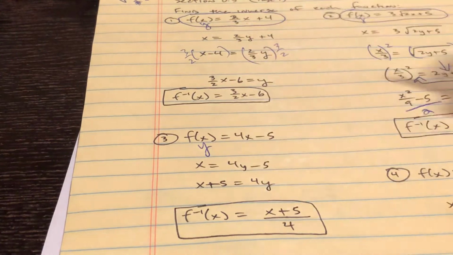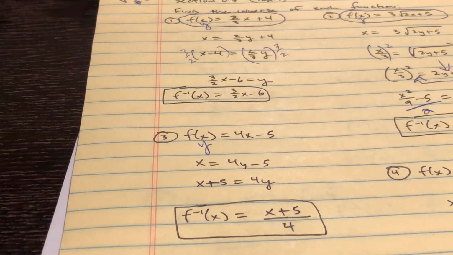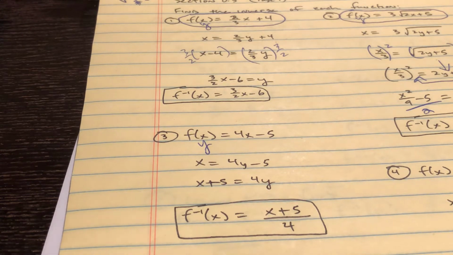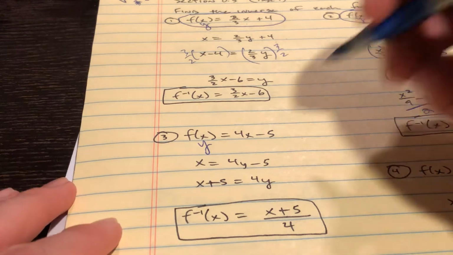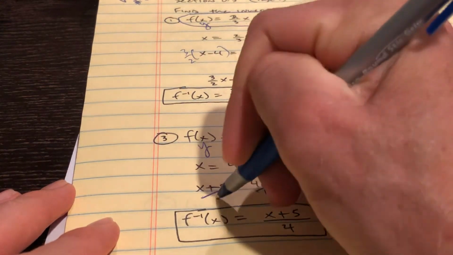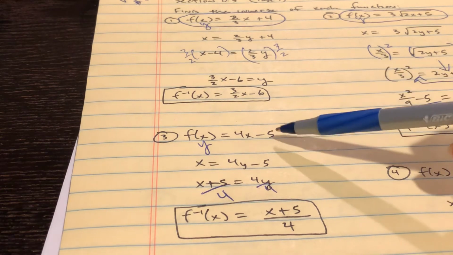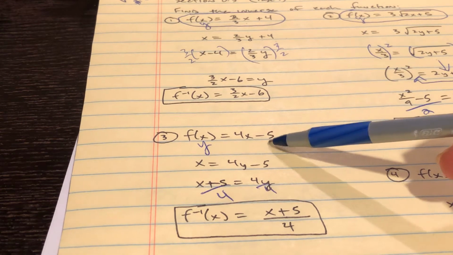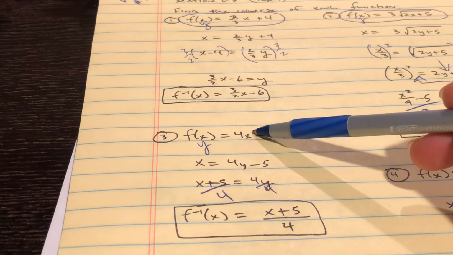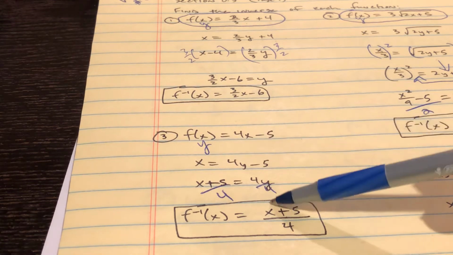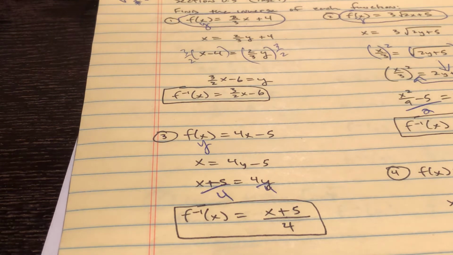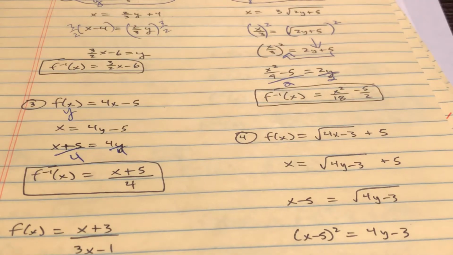y equals 4x minus 5. So x equals 4y minus 5. Add 5 to both sides, then divide by 4. f inverse of x equals x plus 5 over 4. I was subtracting 5. I'm adding 5. I was multiplying just x by 4. I'm now dividing everything by 4. You can see how they're inverses of each other. That answer, sorry, should make sense.